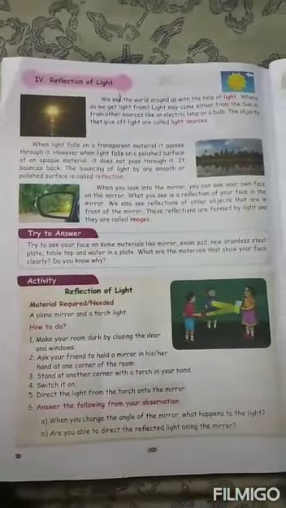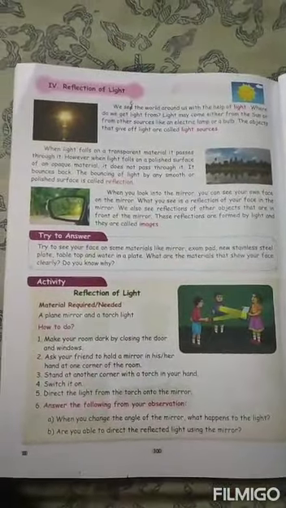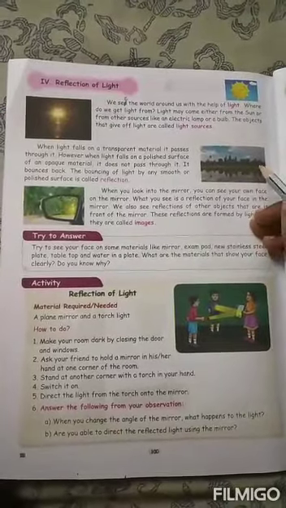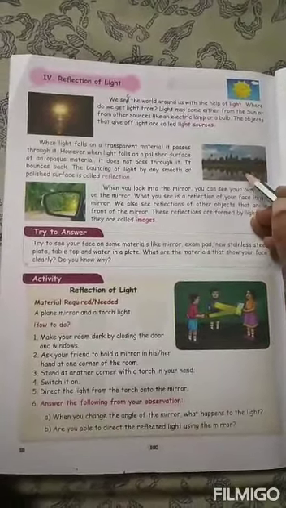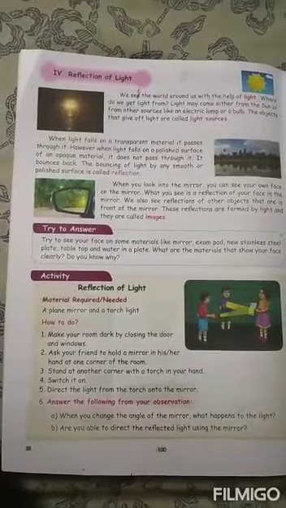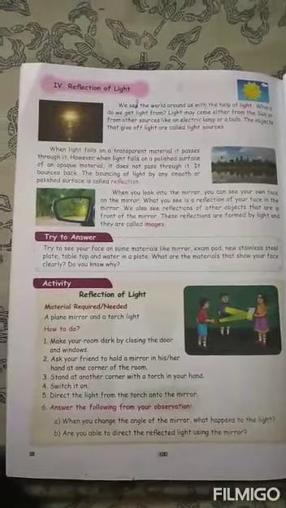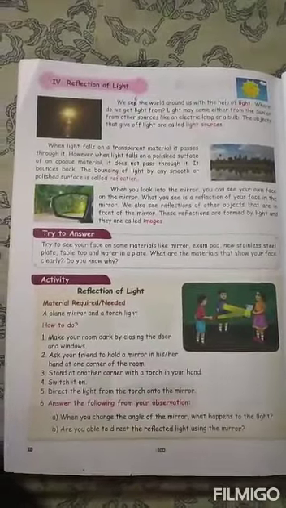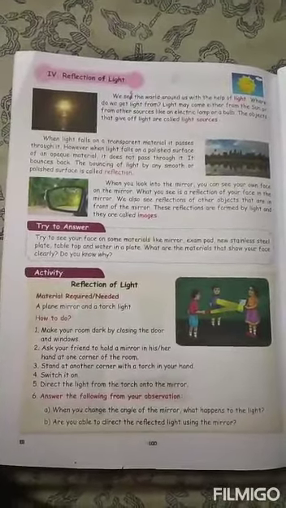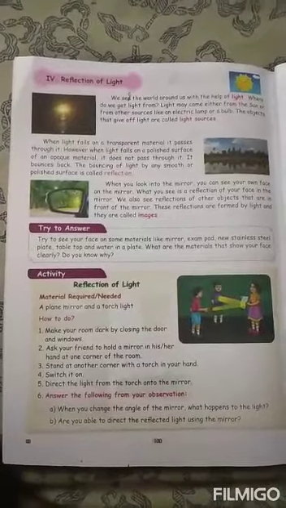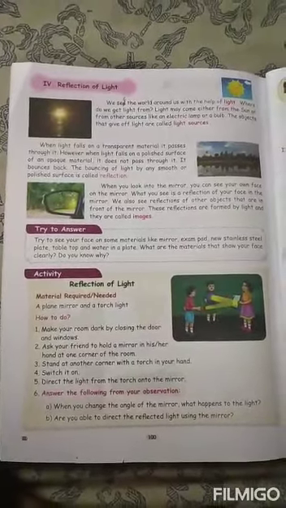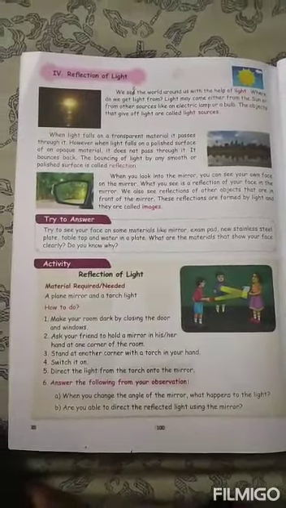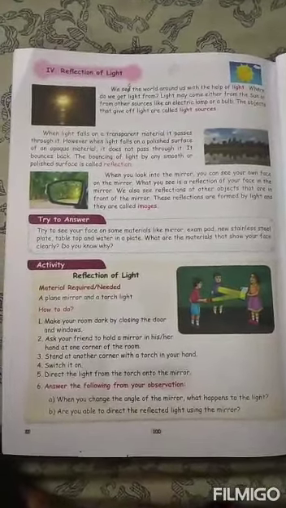If a material allows light inside, the light will keep moving through. See here, if you have trees near the sea or a pond, you can see both sides, yes or no? That is because the water allows the light to pass through. But an opaque material will not allow light inside, so it reflects back.